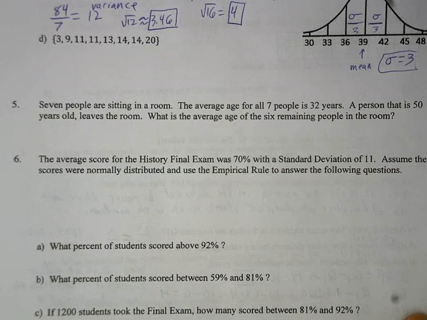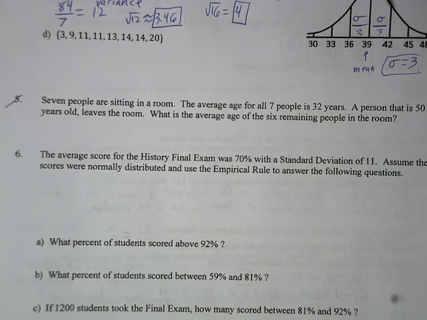Skip 5 for now. It's a fun question. I'll double check. I don't think it's on the test.